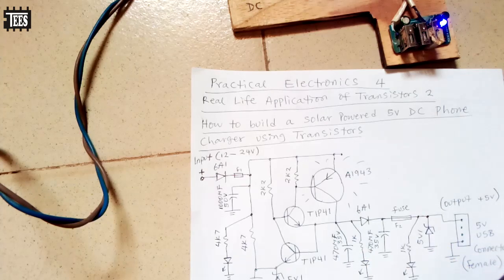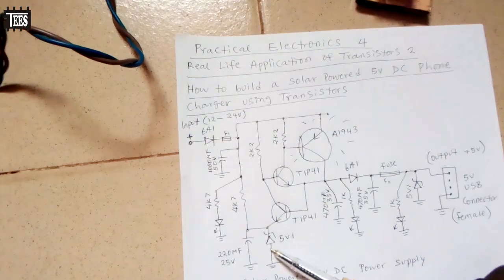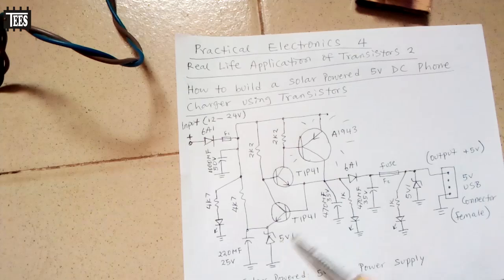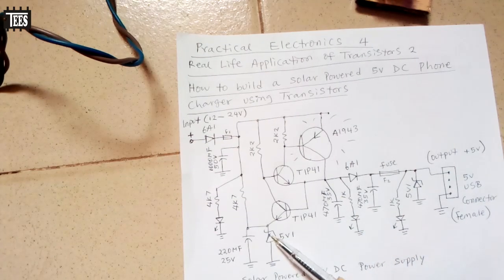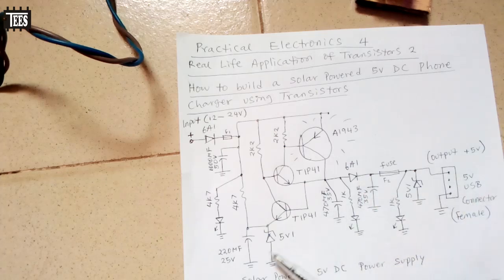So we use this Zener diode to give us a reference voltage, 5.1 volt. Whatever voltage Zener diode you put here, that's what you're going to get here. If you put a 9 volt Zener diode, that's what you get. Since we need 5 volts, I use a 5.1 volt Zener diode at this point.